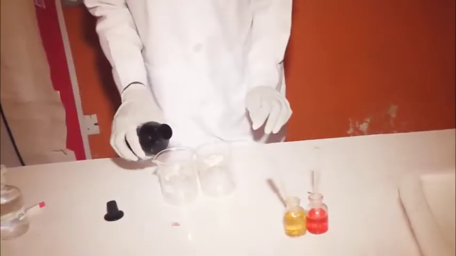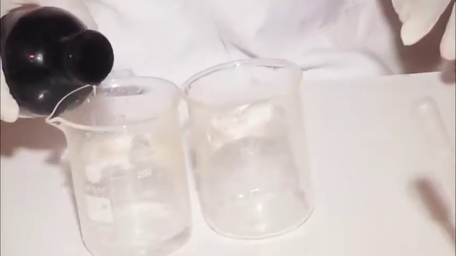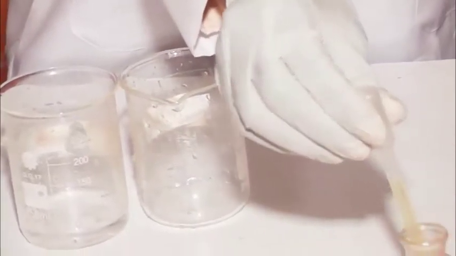You pour in a little of your acid. You drop a little of phenolphthalein into it. As you can see, it does not change color, which means that phenolphthalein in an acid is colorless.